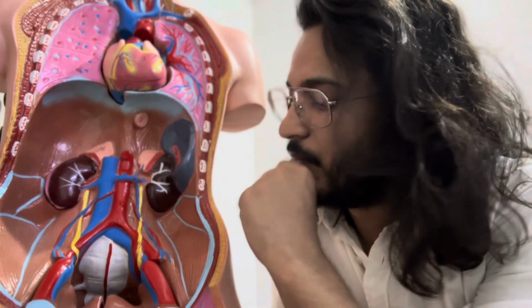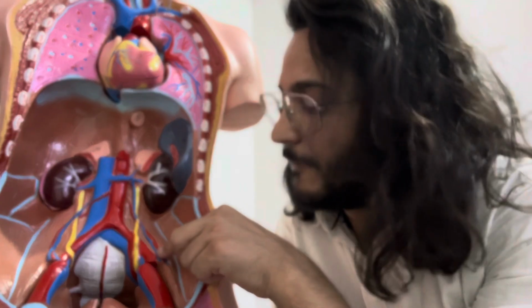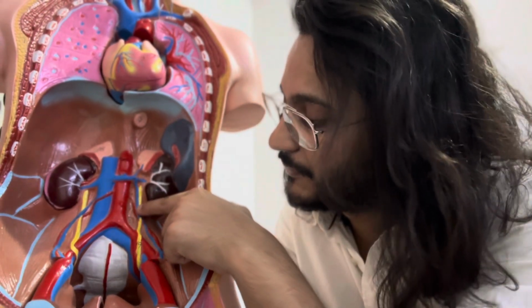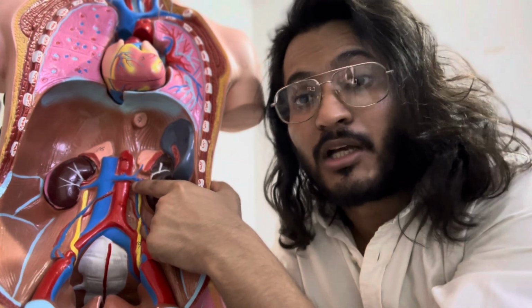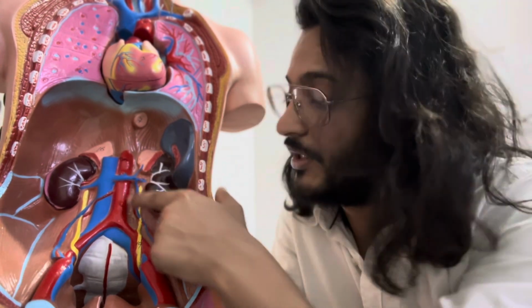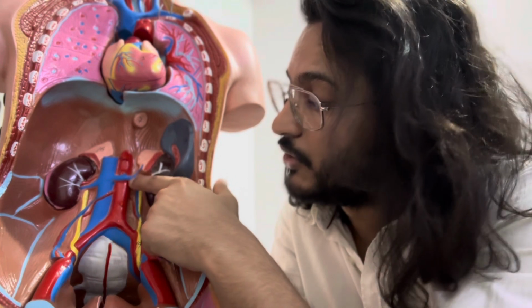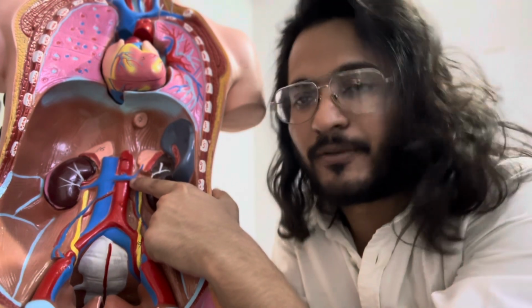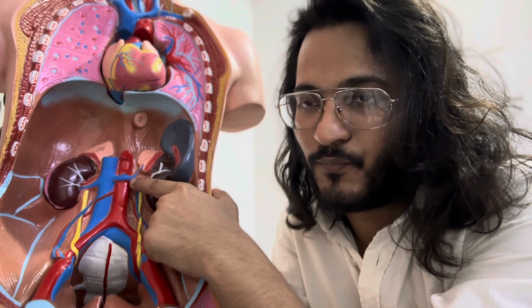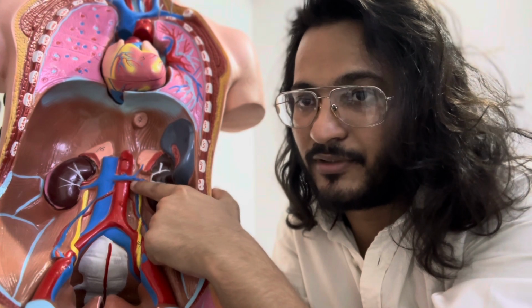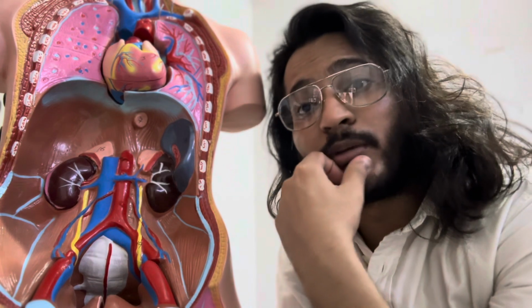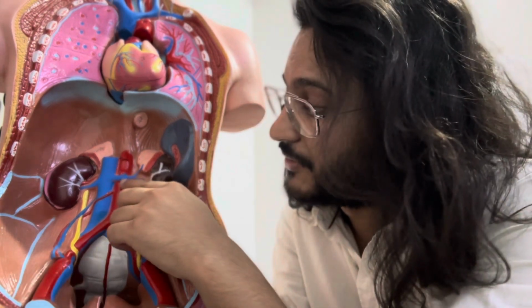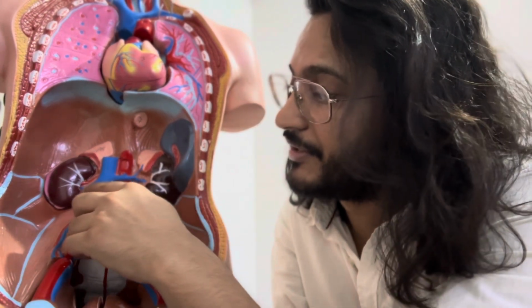But when we talk about the left gonadal vein, it is not directly connected to the inferior vena cava. The left gonadal vein is connected to the left renal vein. Got it? Are you getting my point? Renal vein, of course, means we are talking about the kidney. So this is the left renal vein, and this is the right renal vein.